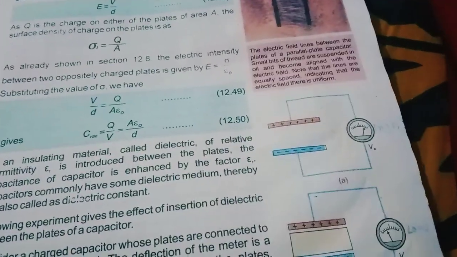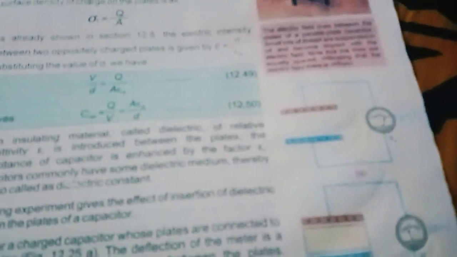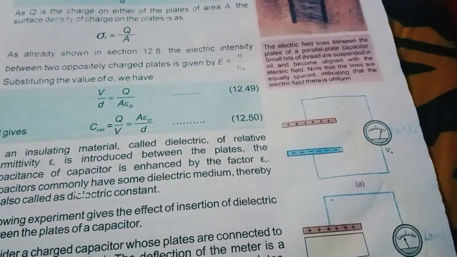Substituting the values, we have V over d equal to Q over A epsilon naught, and so C is equal to epsilon naught A over d.